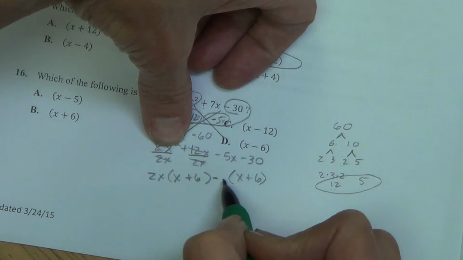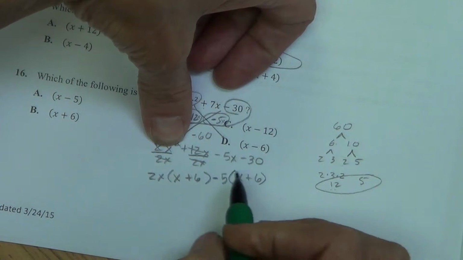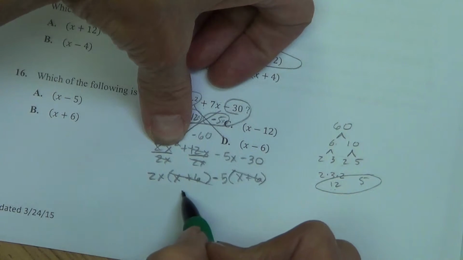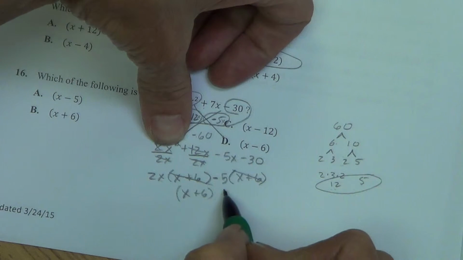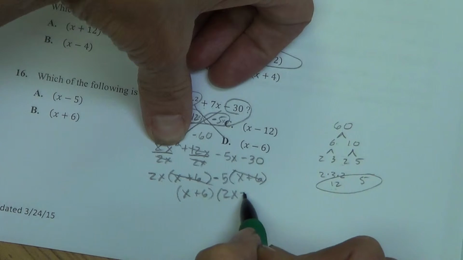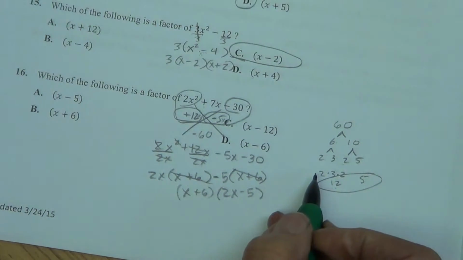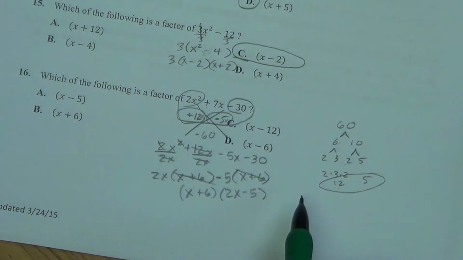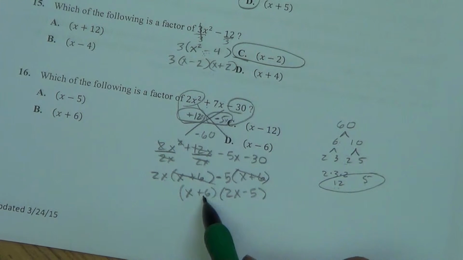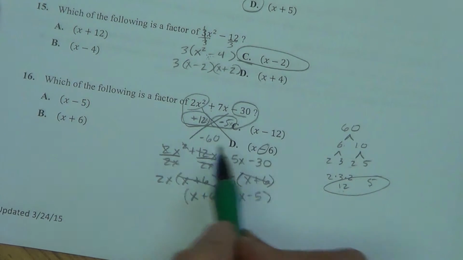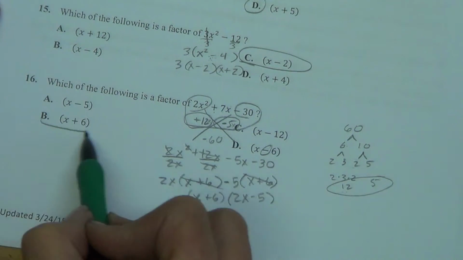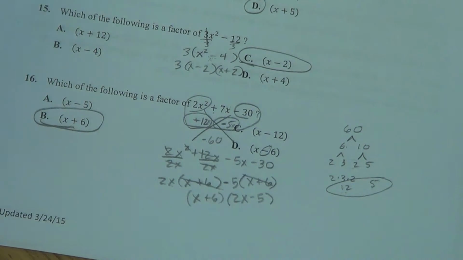What times x is 5? 5. Factor out your x plus 6. The other factor would be 2x minus 5. Now, it says, which of the following is a factor? Either x plus 6 or 2x minus 5. Where is it? That's minus 6. There we go. X plus 6. Okay?